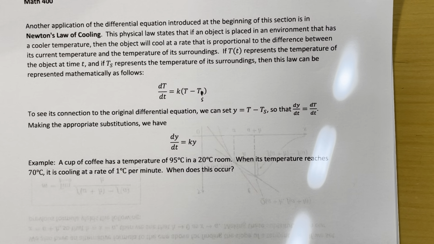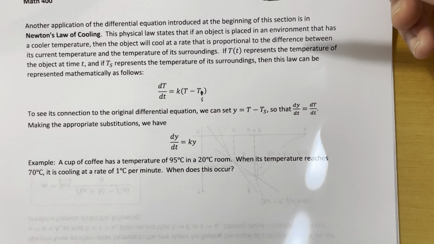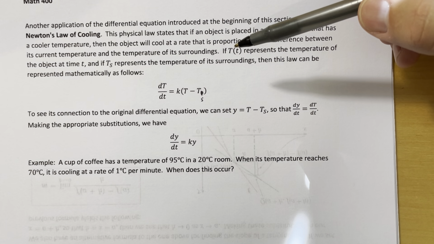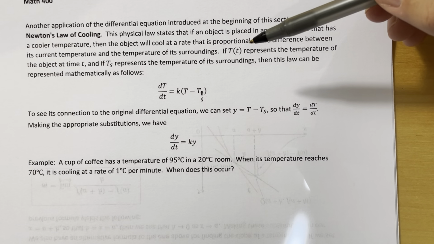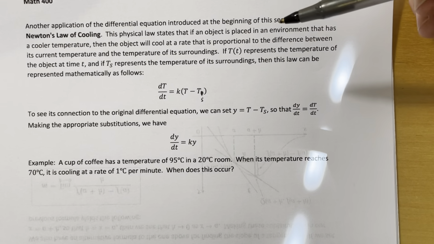Now, Newton's law of cooling describes how quickly that cup of coffee is going to cool towards that room temperature. It says that the rate at which the object is cooling is proportional to the difference between the temperature of that object at a given time and the surrounding temperature, the temperature of the environment that it's in.